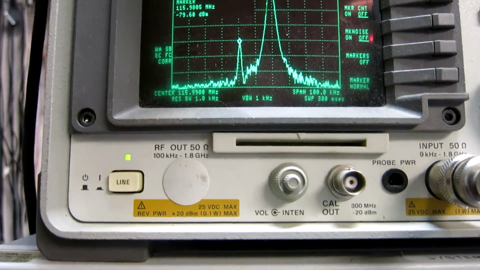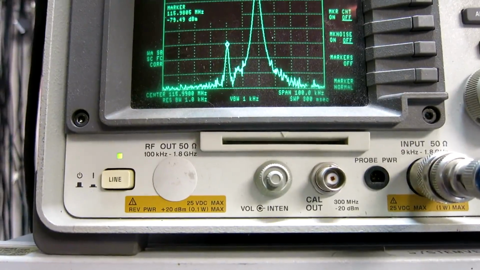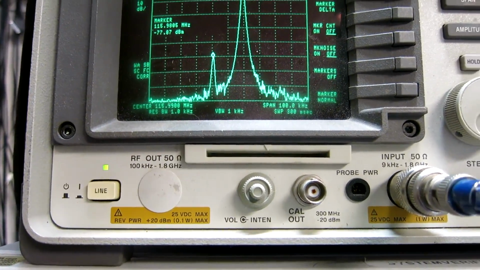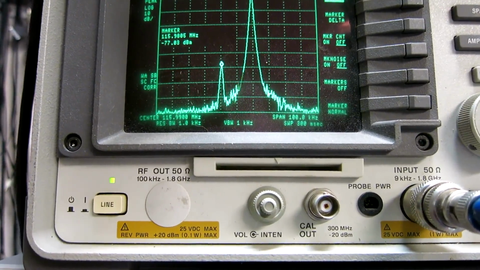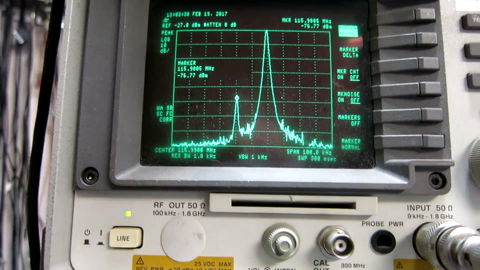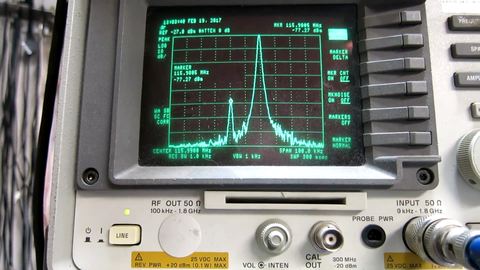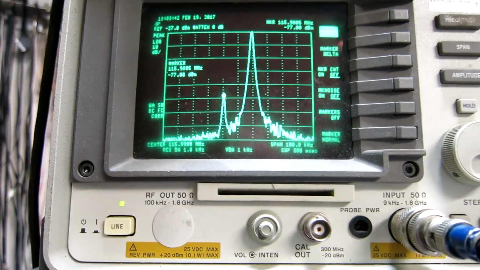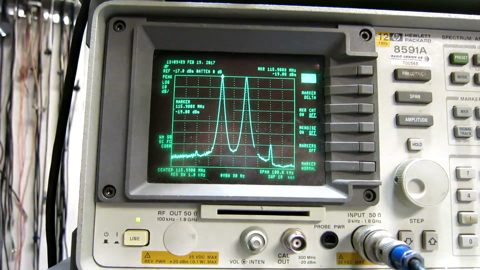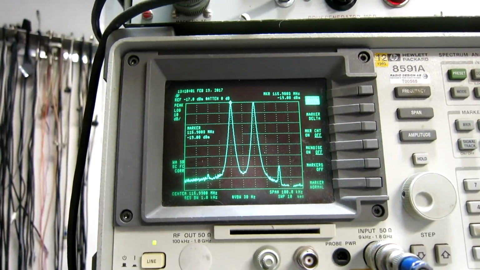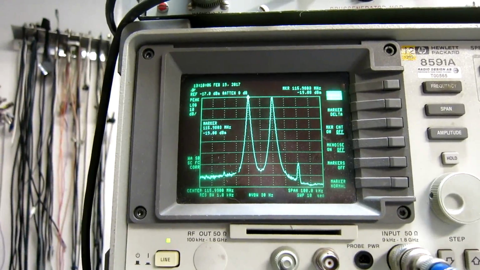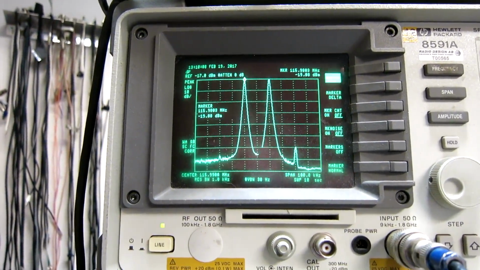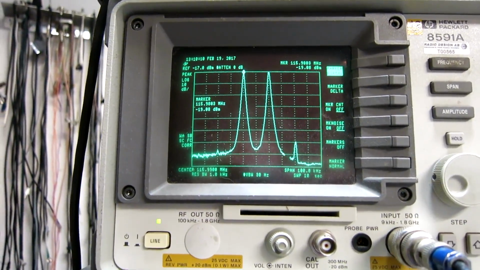So I go up a little bit. Minus 77 dBm. The signal generator now reads minus 19 dBm. And I know the level is 50 dB below the level of the crystal oscillator.